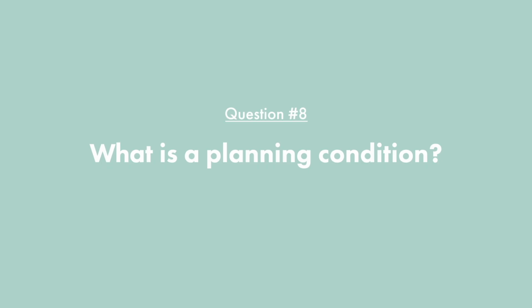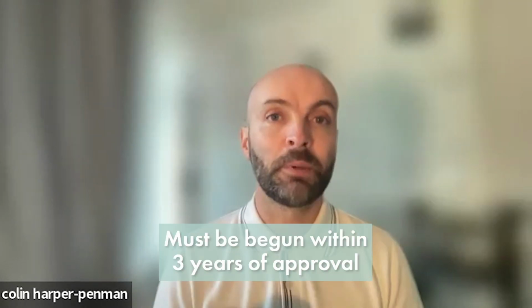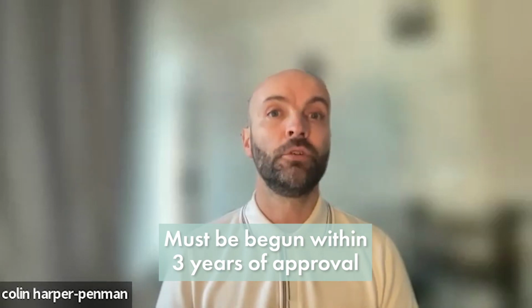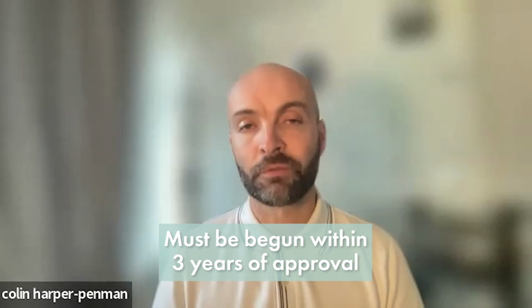Another question, Cole, is what is a planning condition? Whenever you get planning approval, there are always conditions that come with the approval itself. So you'll have your approval confirmed by the council, and as an added attachment to the permission, you've got a condition, and there could be a number of conditions. Generally, the main condition that applies to all applications, you will always have this, is that it must be begun within 3 years of approval. So from the date of the approval, you have to start the works within 3 years.